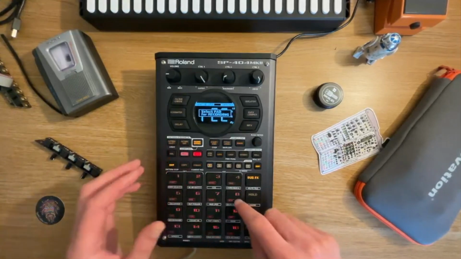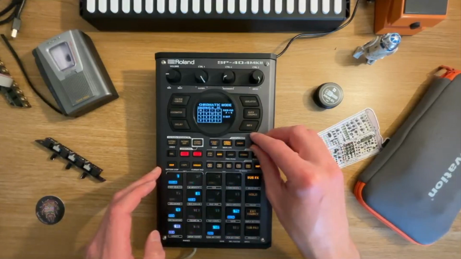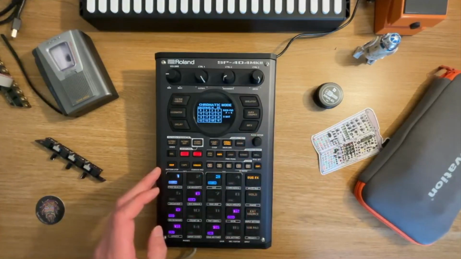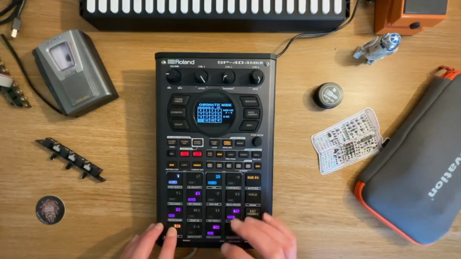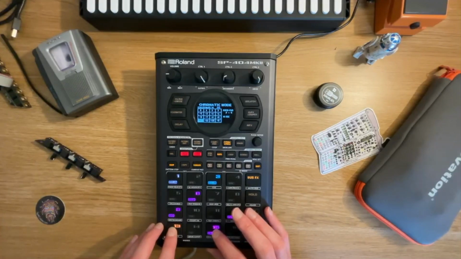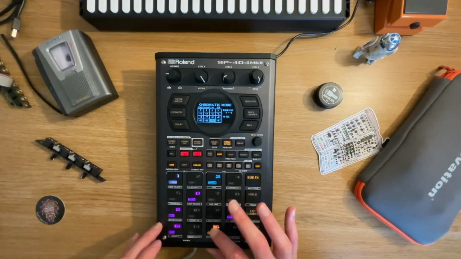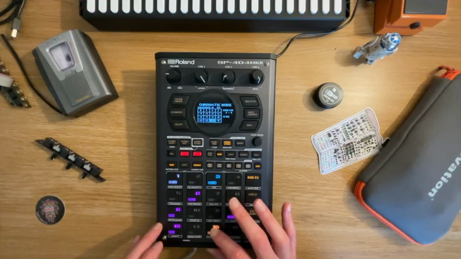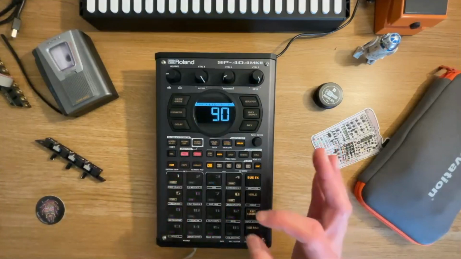I'm just going to jump in straight away and do another one, and this time I'm going to go lower. Let's go lower, and then I'm going to start recording this one. Cool. So I've now got 2 loops.